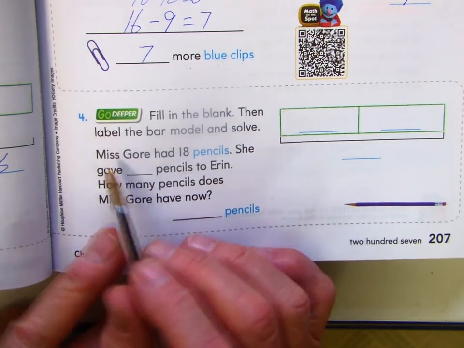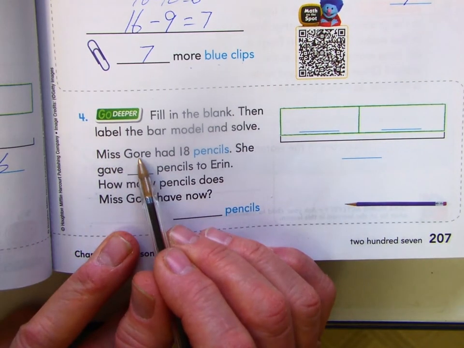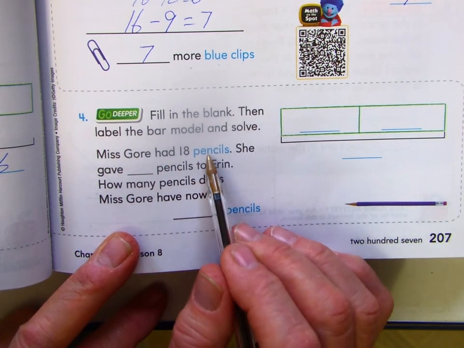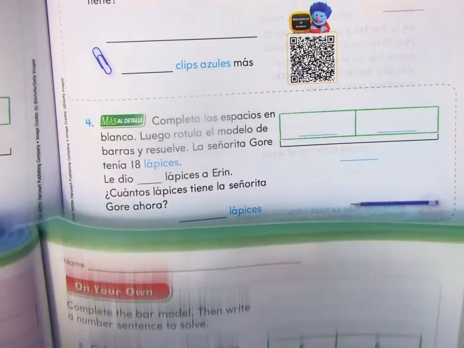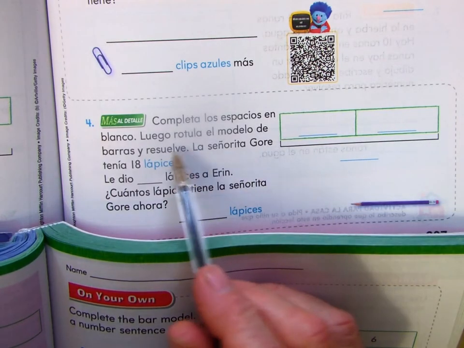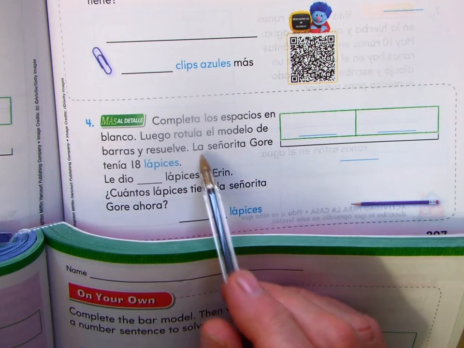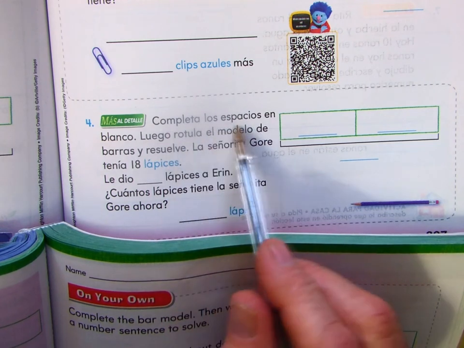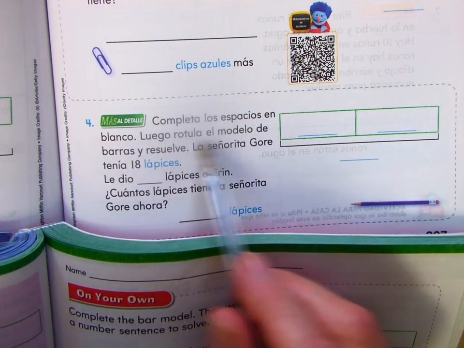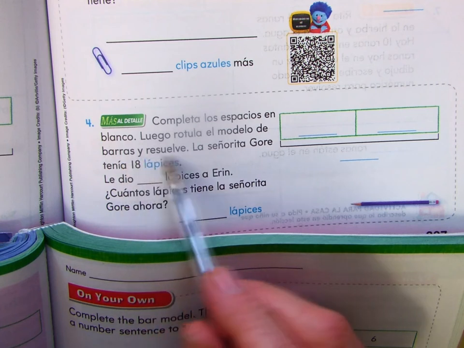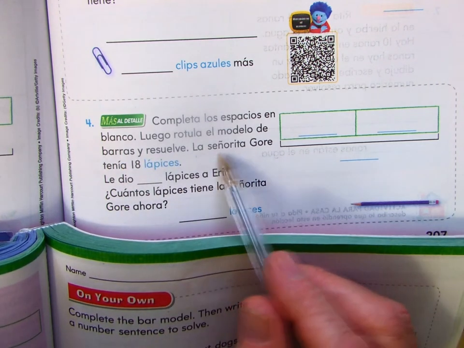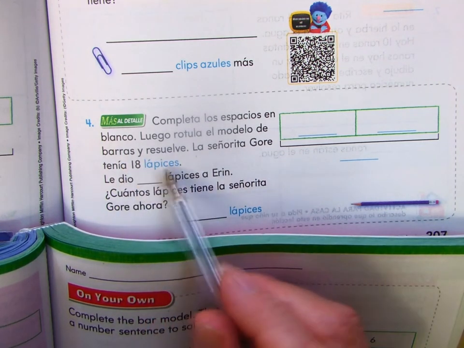Here we go. Miss Gore had 18 pencils. ¿Dónde está? Ok. Completa los espacios en blanco, luego rotula el modelo de varas y resuelve. Ok. La señorita Gore tenía 18 lápices.